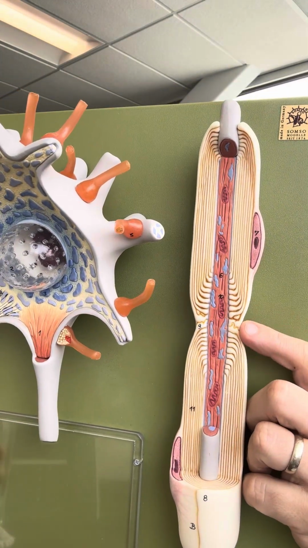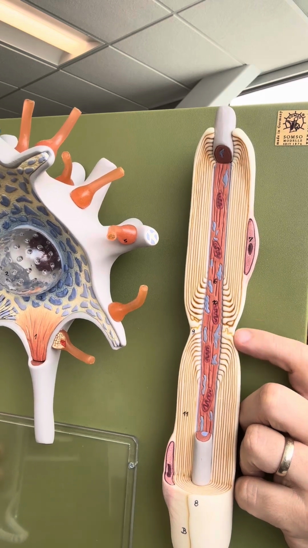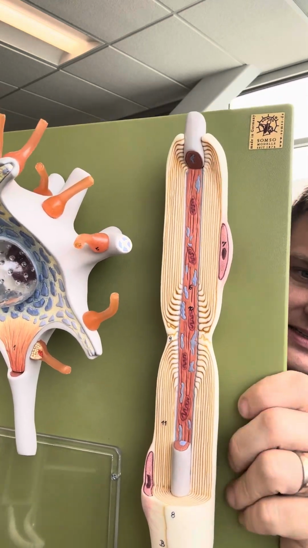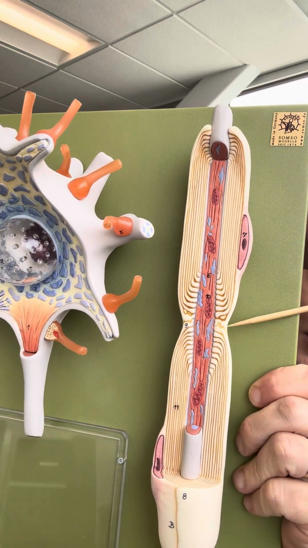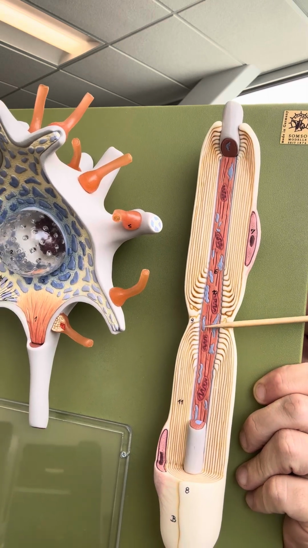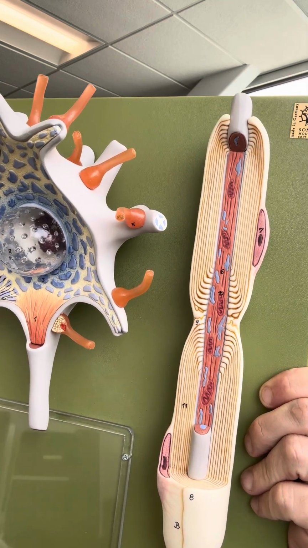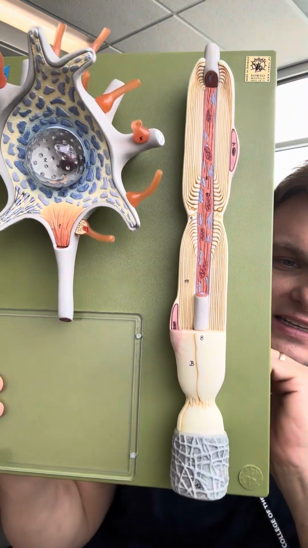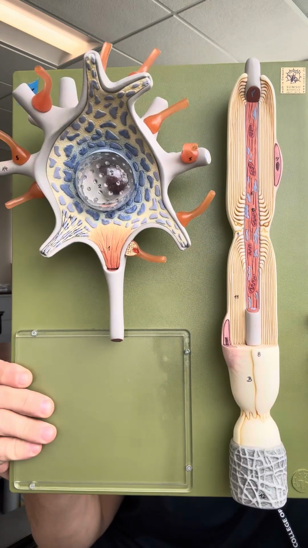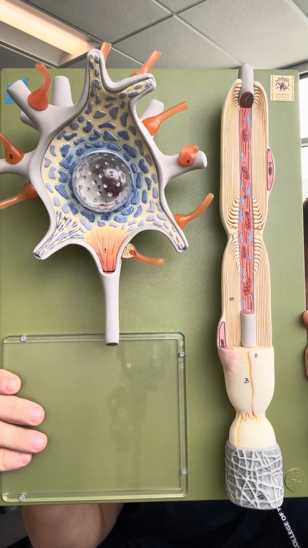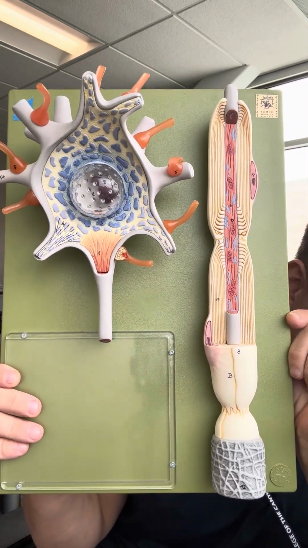Then when we get to these little nodes of Ranvier, there'll be all kinds of ions that can get across here and help depolarize the axon. So that's what that looks like. That is a multipolar neuron model. Nerve cell is what the model's labeled as.